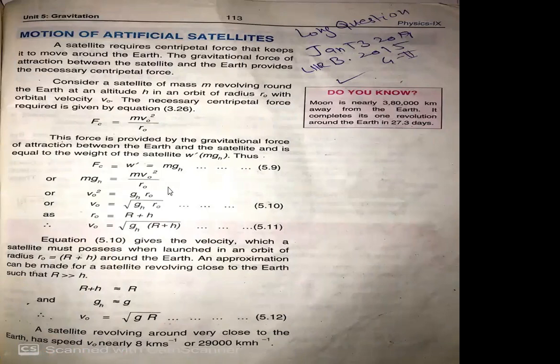So m v naught squared divided by r naught is equal to mgh. You know, m will be cancelled with this m. Why is this m cancelled? Because here it is multiplying, and if it goes down, it will be divided. So m will be cancelled with this m. So what will be the rest? We are separating out v naught from here. So v naught squared is equal to gh r naught. If you cross multiply, m is cancelled with m, so gh times r naught. So v naught squared is equal to gh r naught.